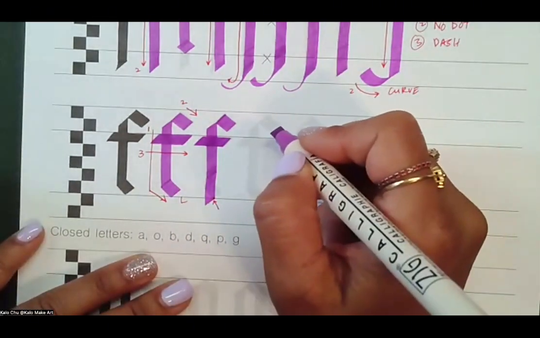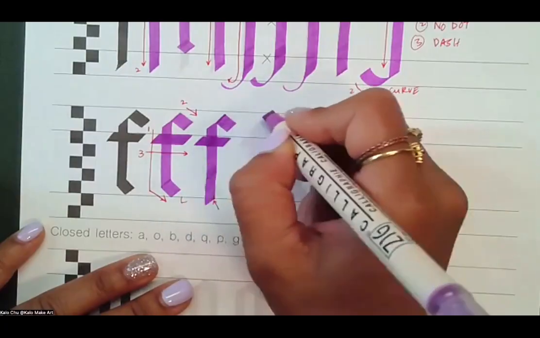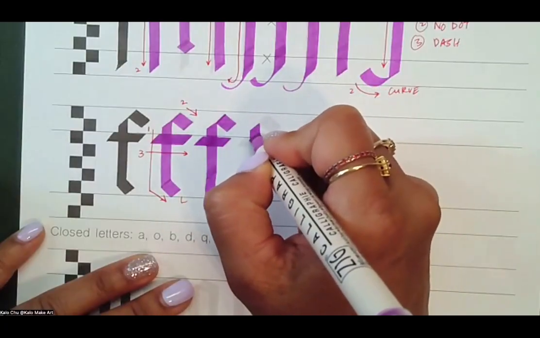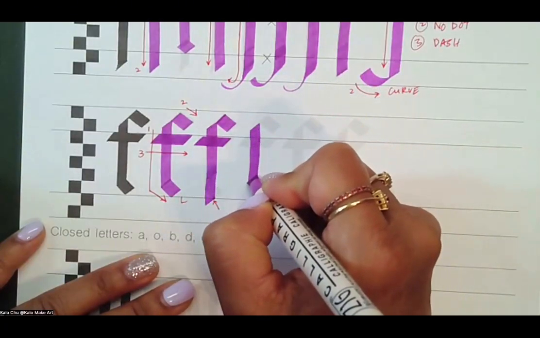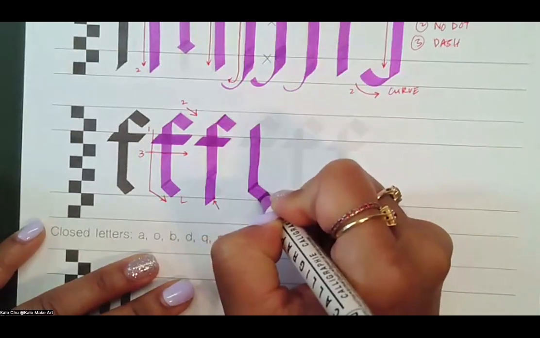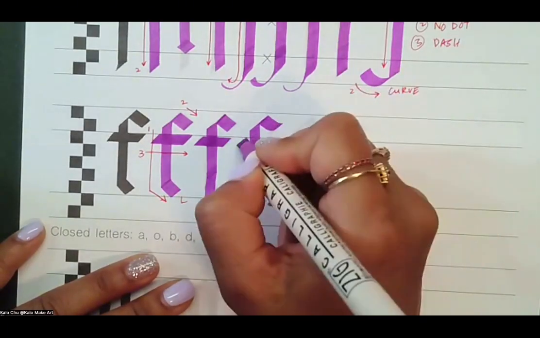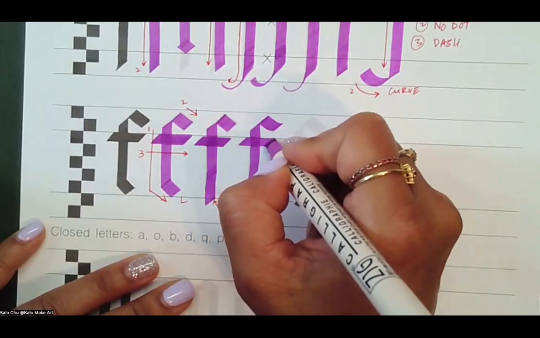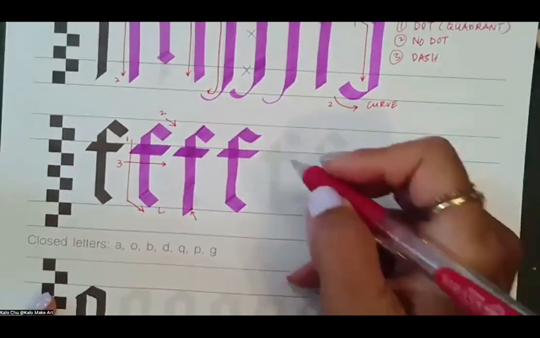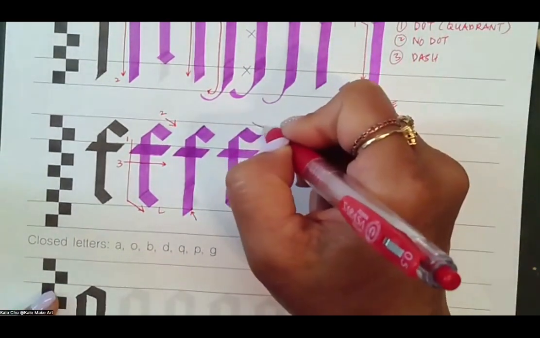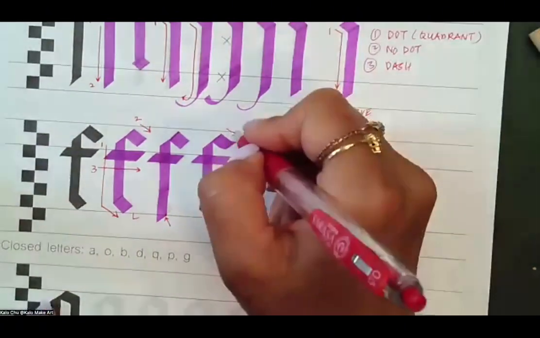Now, if you want, you can also make it a flag on the top. So you can see that these are all kind of like repeating now, right? You can make it a flag, soft curve. This is a curved.